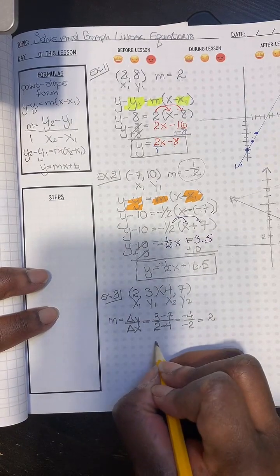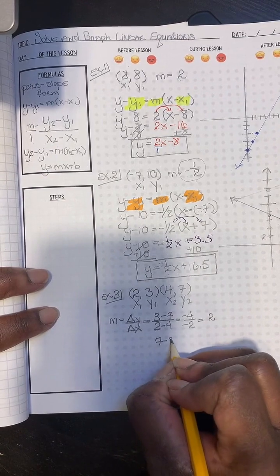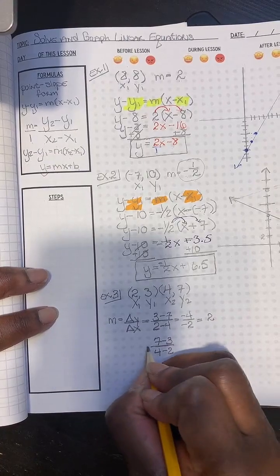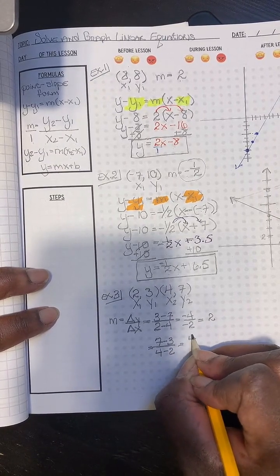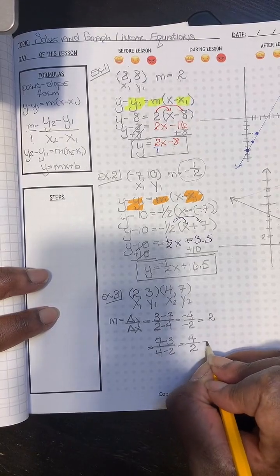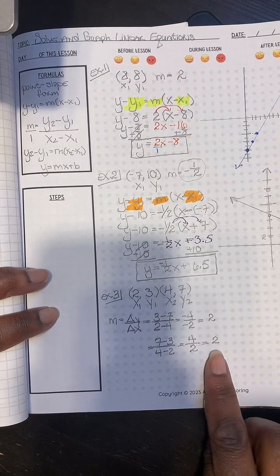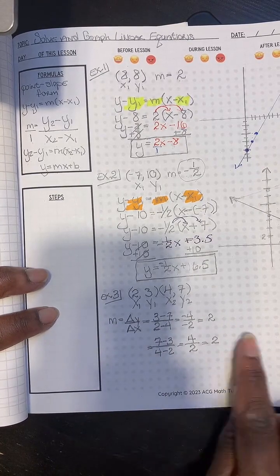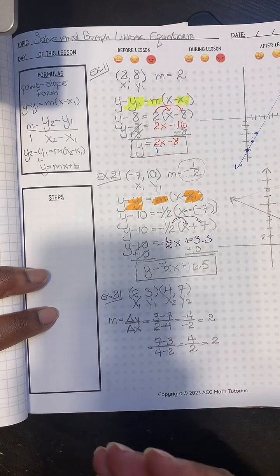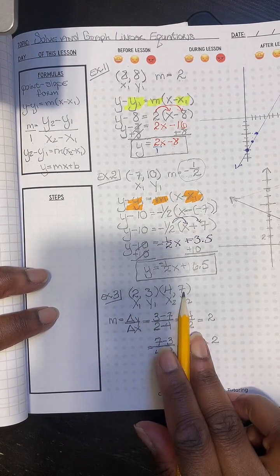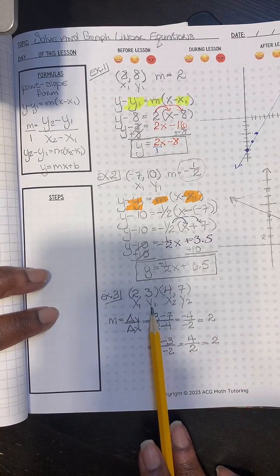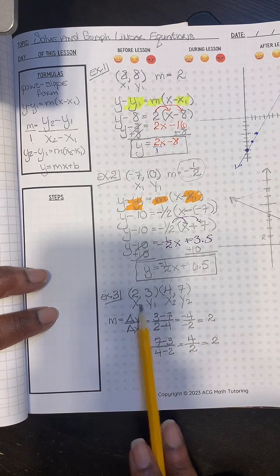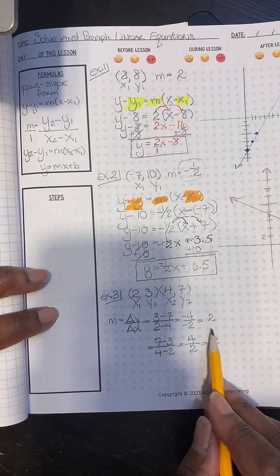If you want to do it the other way, say if you wanted to do 7 minus 3, and then 4 minus 2, now I got a positive 4 over a positive 2. Reduced still gives me 2. So I just wanted to show you that it doesn't matter which way you go, but I know here in the States, we read from the left to the right. So it makes it so much easier for me to find the difference of my y's going from left to right, and then the difference of my x's going left to right. Either way, we found our slope.